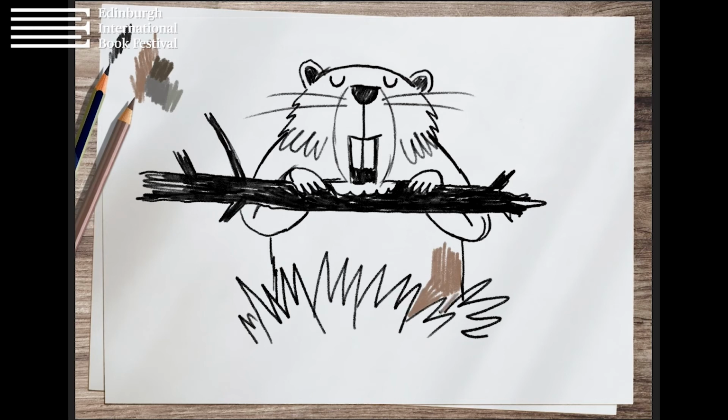Did you know that beavers can actually eat branches underwater? And they've got an extra set of lips behind their front teeth to help them keep the water out while they do that. I think that's really amazing.